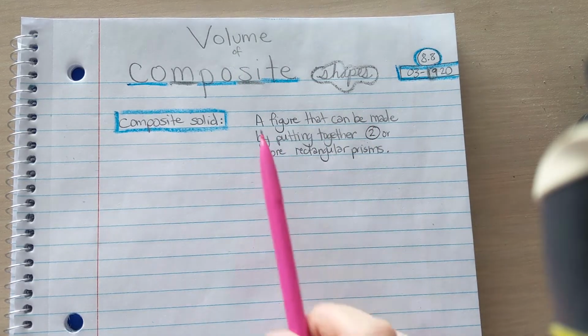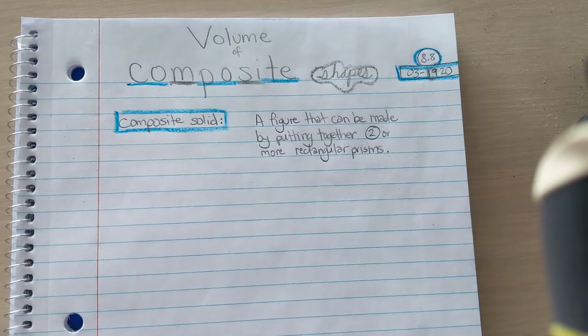So we're going to focus only, though, on rectangular prisms and being able to find the volume of those. So remember, again, volume is what can fit inside of a shape. So I'm not looking for how much paint to cover the surface or how tall is the shape. What I'm looking for is how many unit cubes could fit inside of that shape.